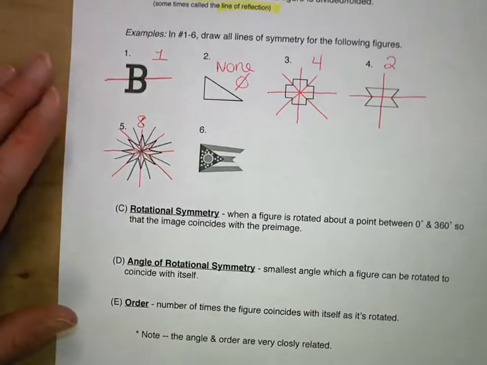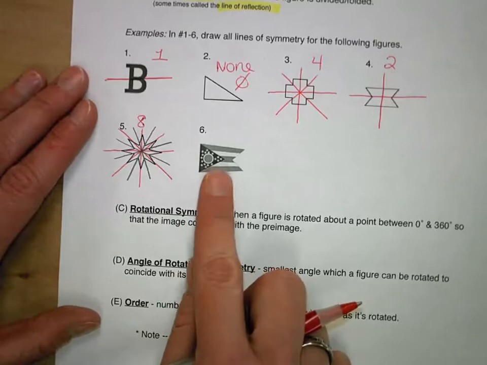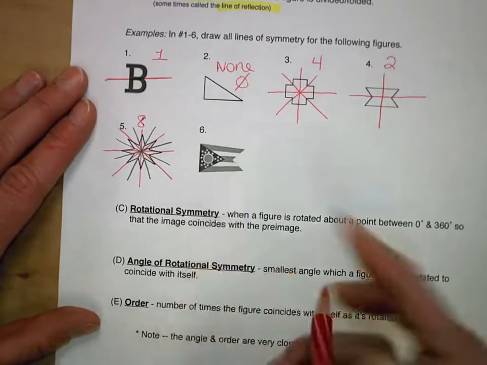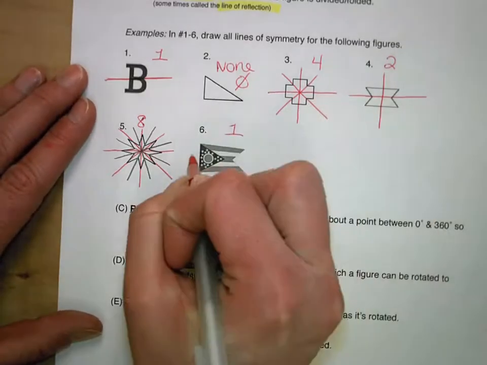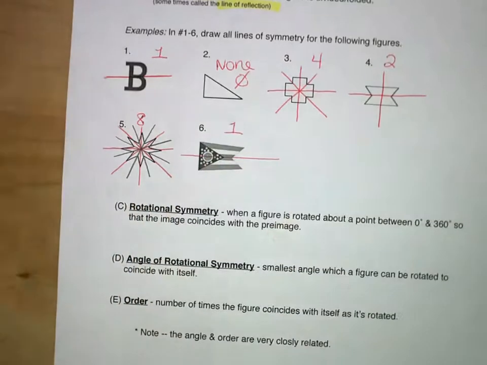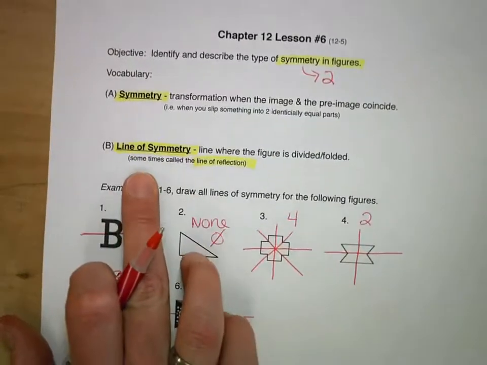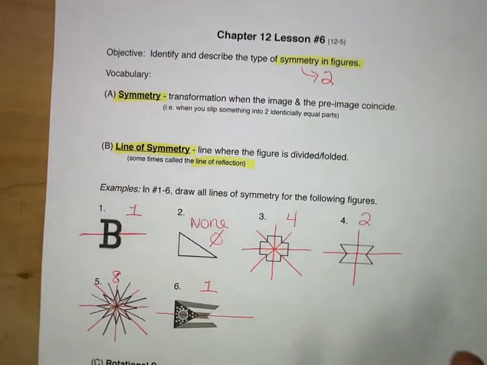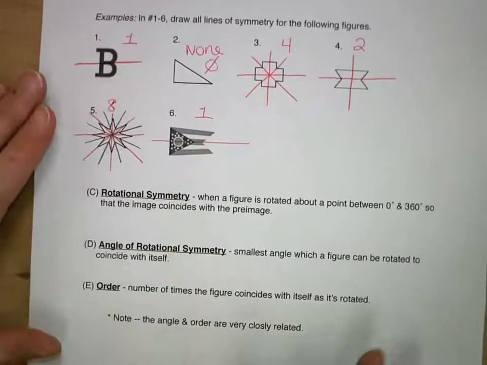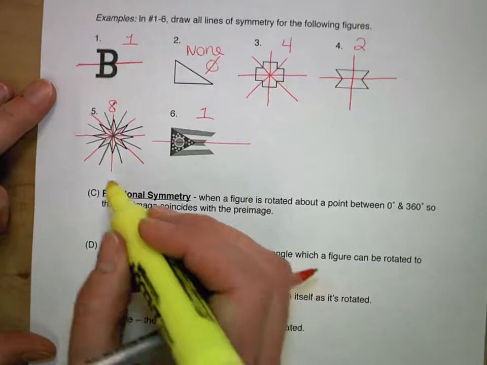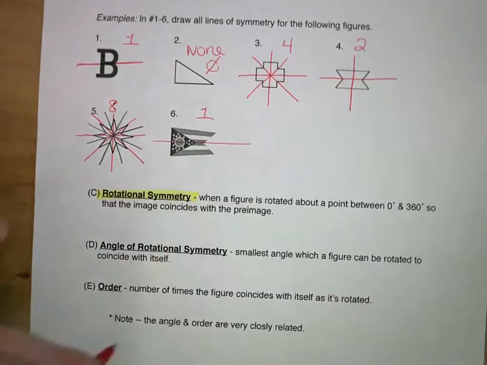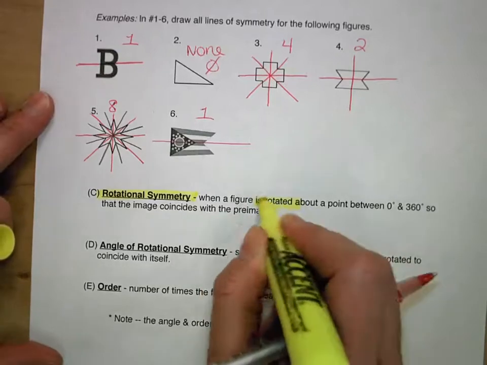All right, number 6. I think this is some type of a flag for South Africa, but I'm not 100% sure. But this one has 1, and it would go right down the middle there. So symmetry. This is called line symmetry. Basically, you're folding it over a line. The second type of symmetry is called rotational. And since we've already done rotations, you should be familiar that basically this is when you rotate it.